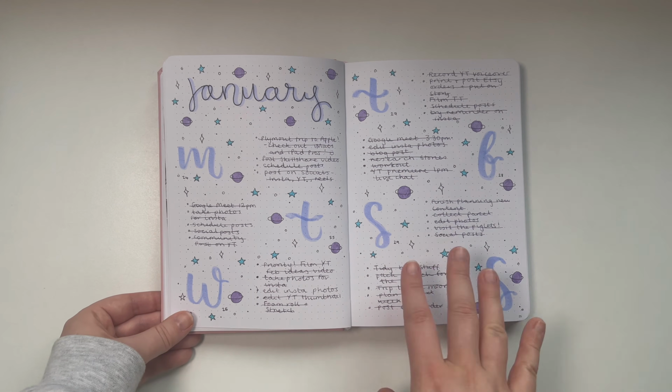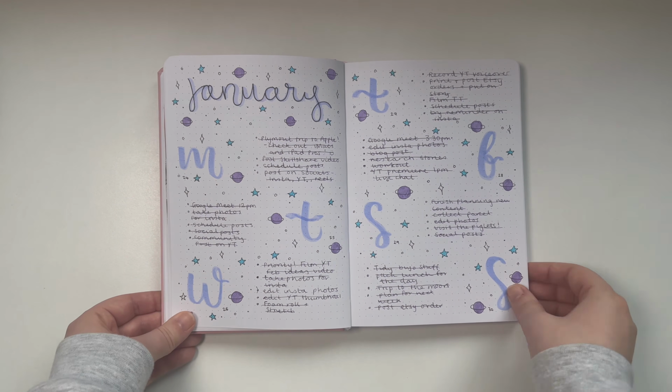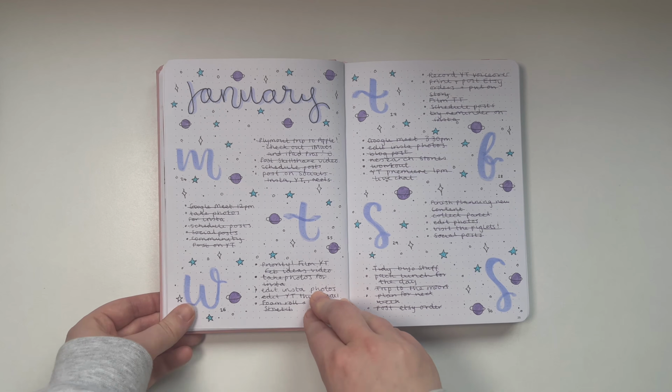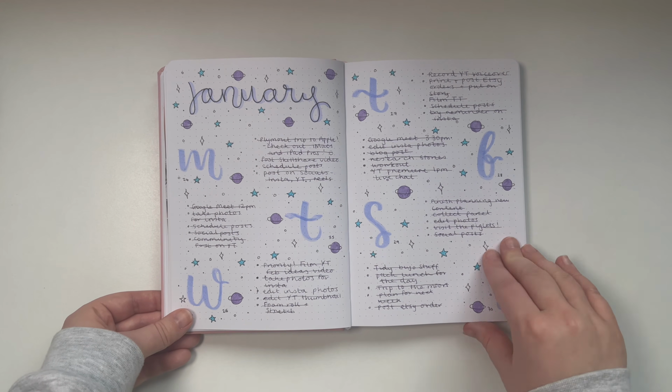So you migrate the event to the next day or another day, or it just kind of shows that you didn't get this done and you need to do it another day. So that is how I bullet journal.